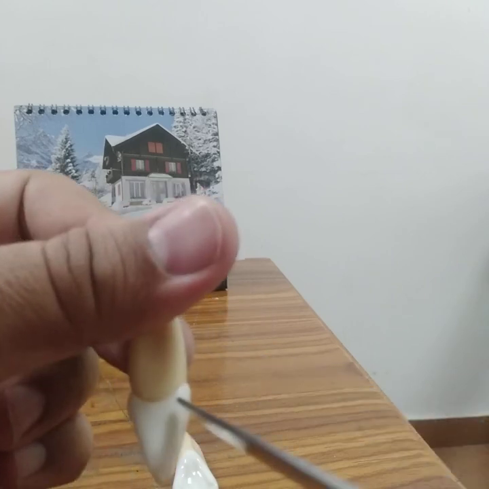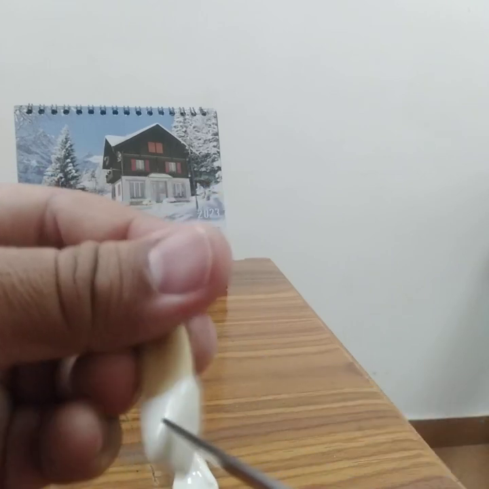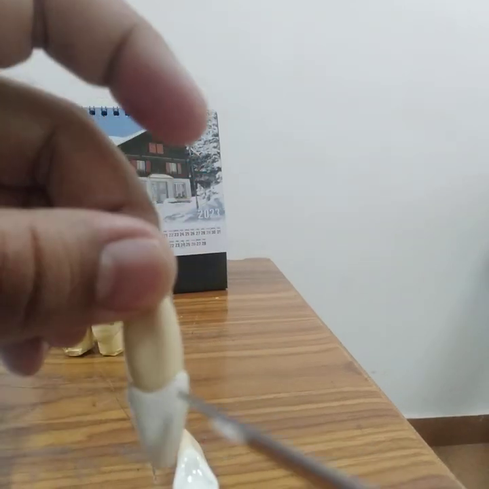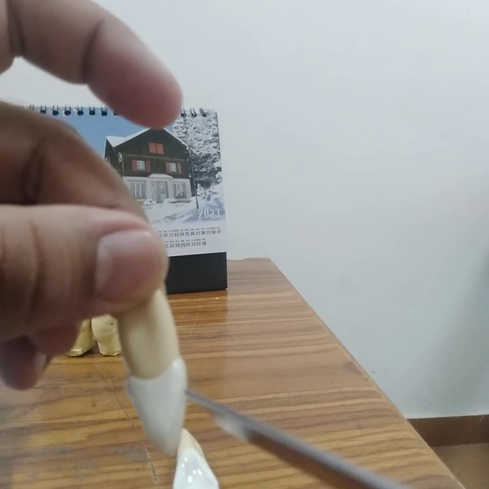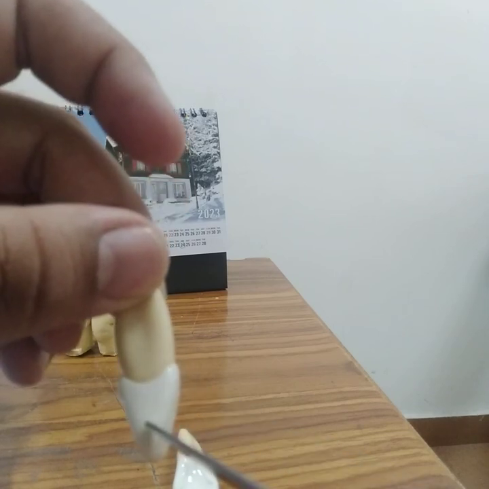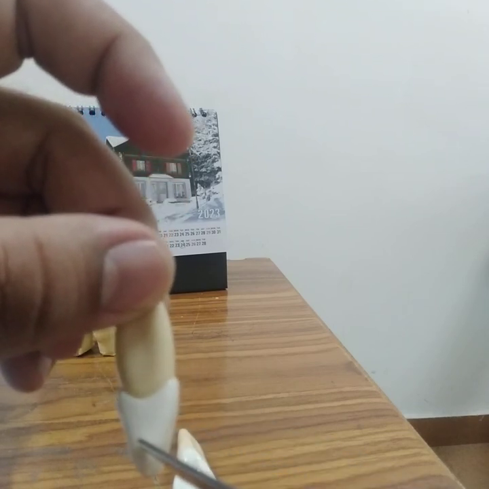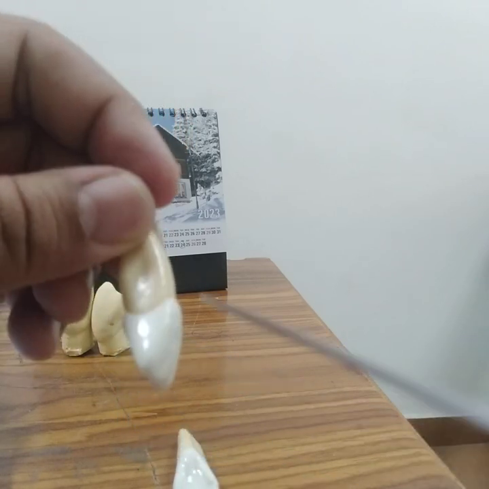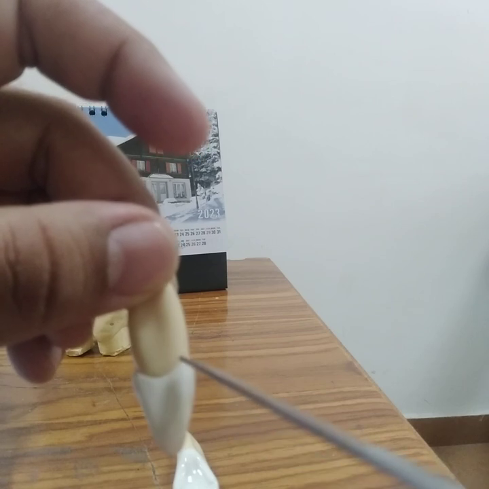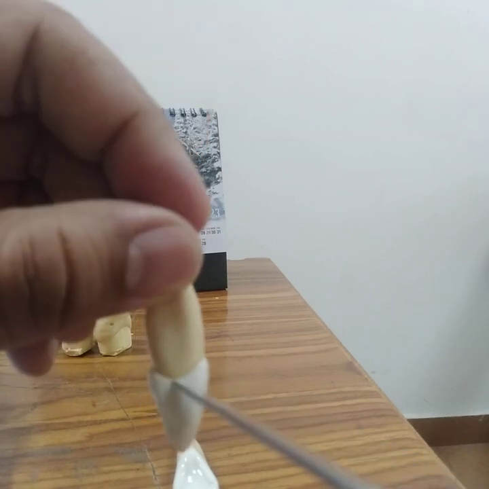Coming to the distal surface, it is shorter than the mesial surface. It is convex. The distal contact area is slightly more cervical, located near its junction with the middle third. The cervical line curvature of the distal surface is less towards the incisal.